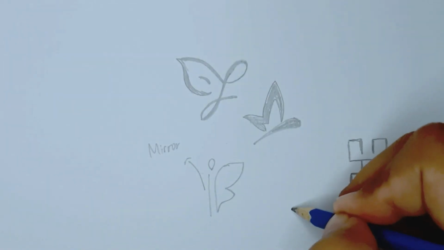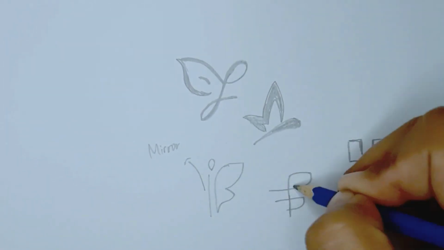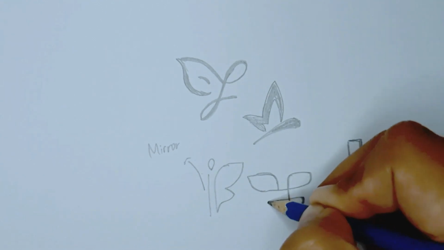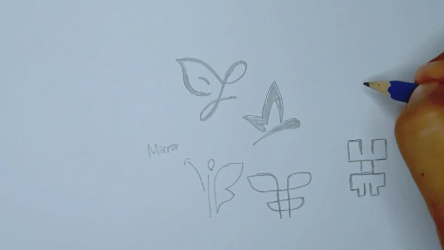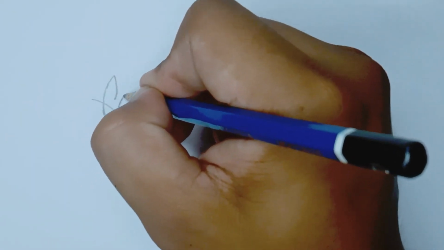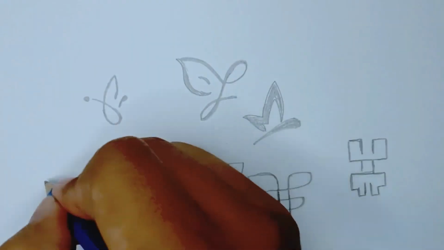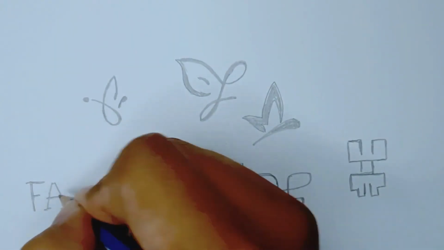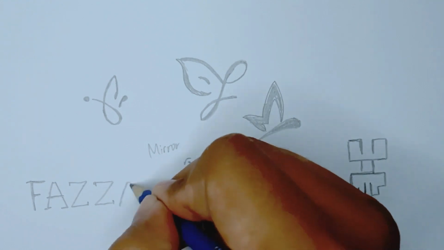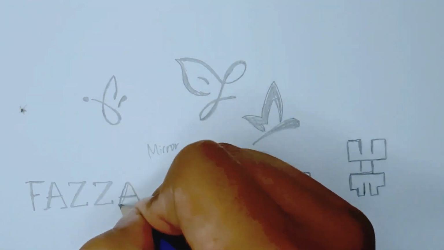We will tidy it up during the vectorization process. After the sketch is complete, you can scan the sketch using a scanner or take a picture through a photo and then enter it into the editing application.